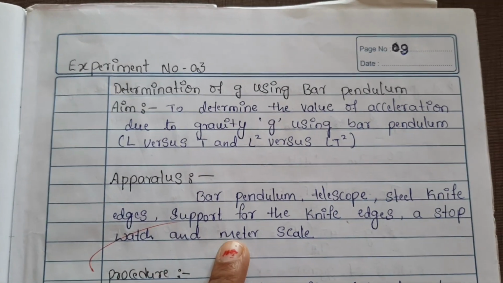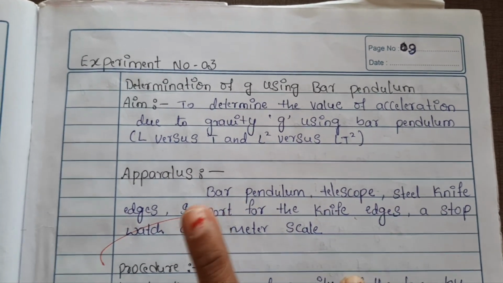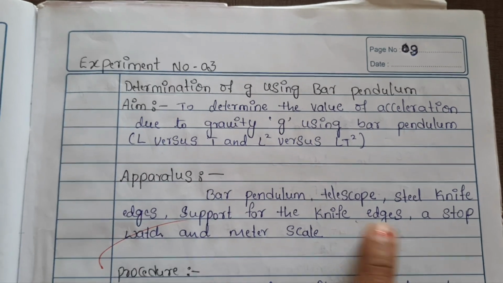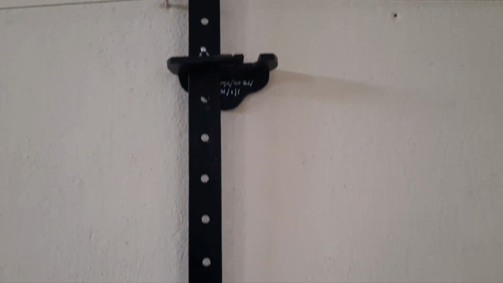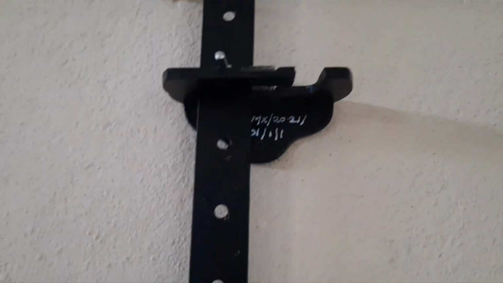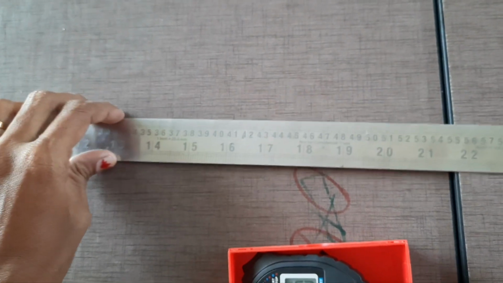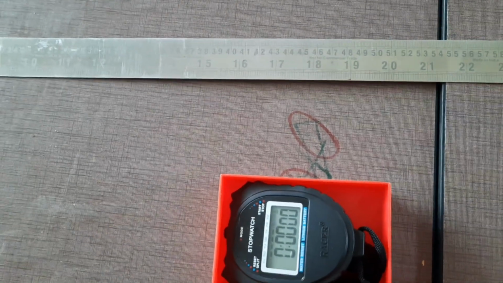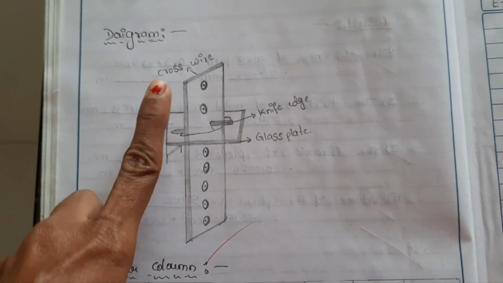The apparatus required here are bar pendulum, telescope, steel knife edge, support for the knife edge, a stopwatch and a meter scale. So this is the bar pendulum, and here is the knife edge, which is supported by this, and this is the stopwatch, and this is the meter scale. These are the apparatus required, and this is the diagram for this experiment.